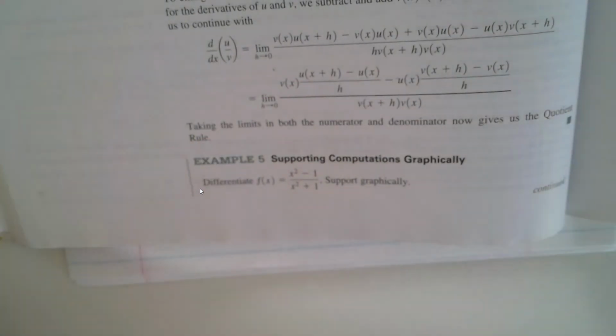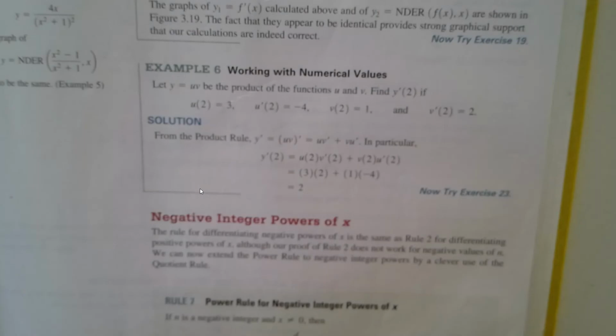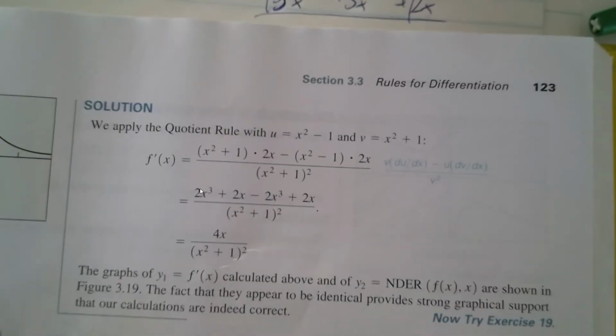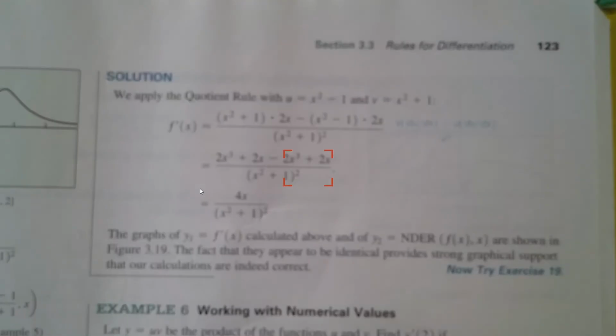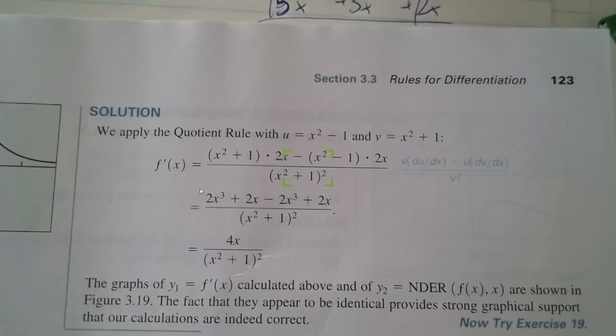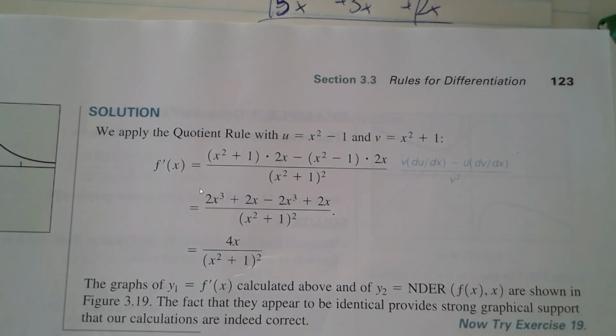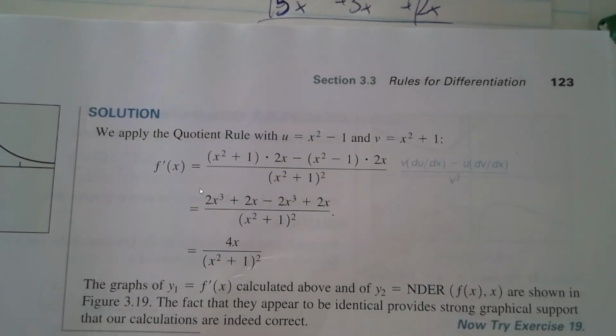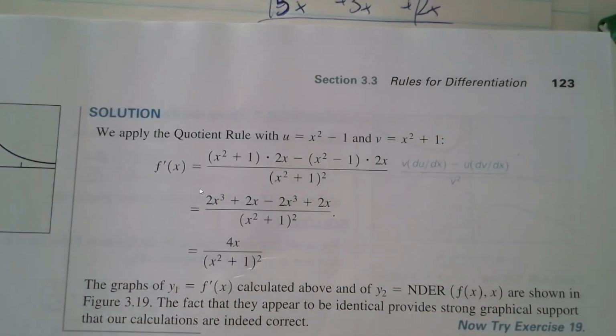All right. Let's check it out. Anybody get 4x squared over x squared plus 1 squared? So let's take a look here. u is x squared minus 1. v is x squared plus 1.